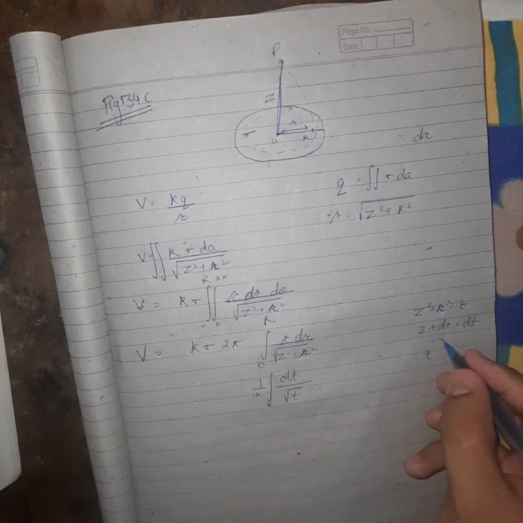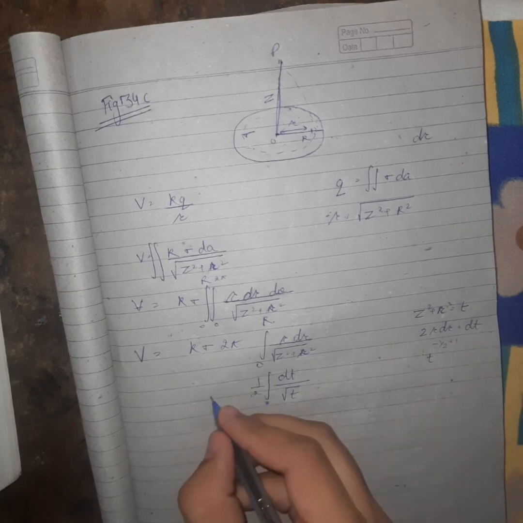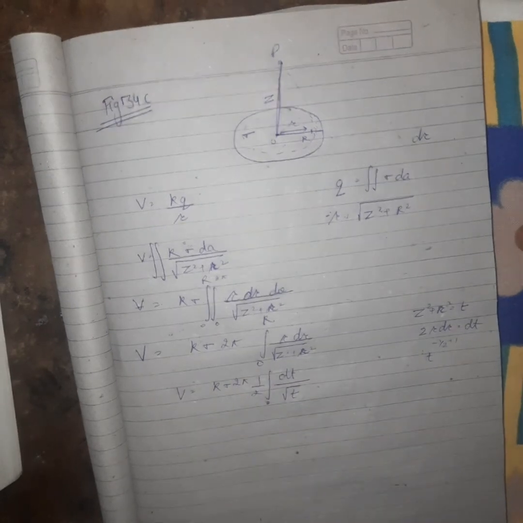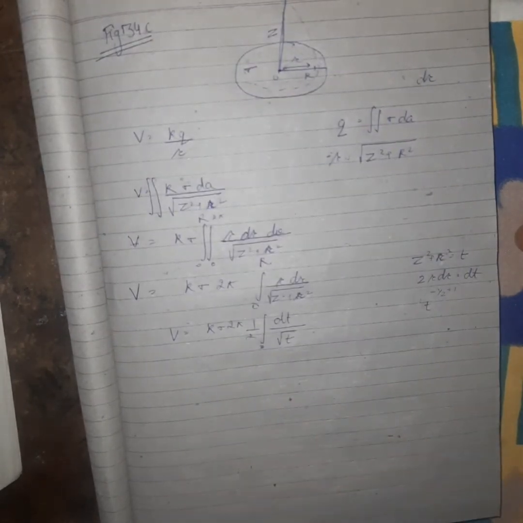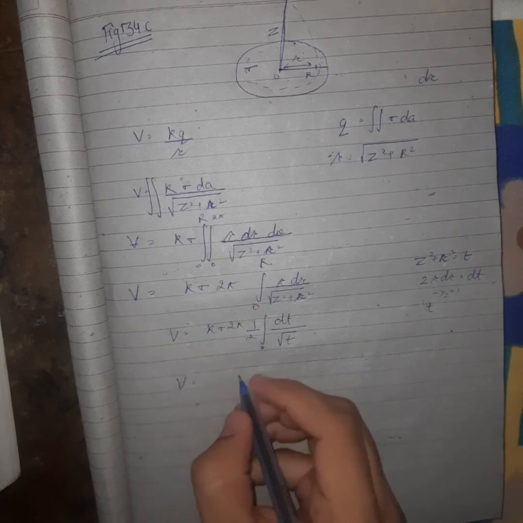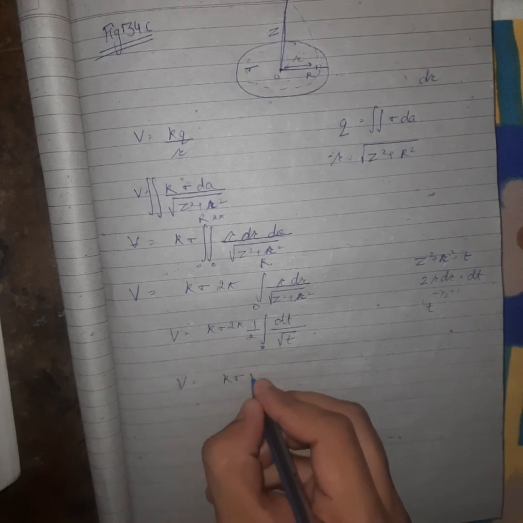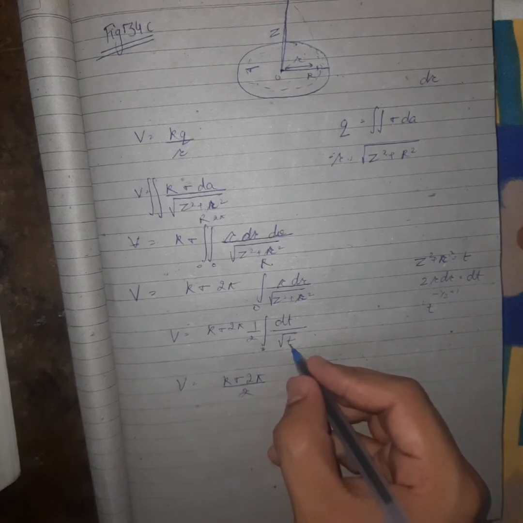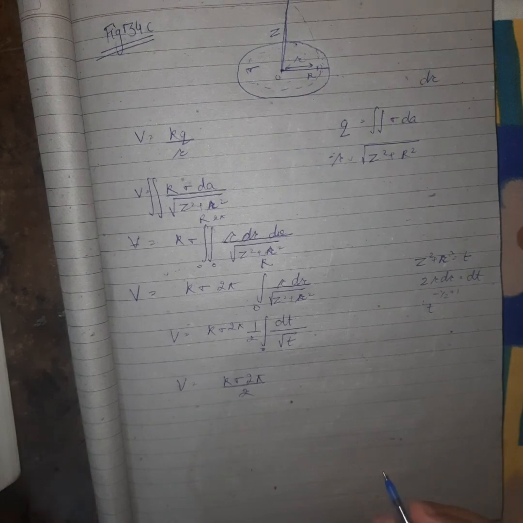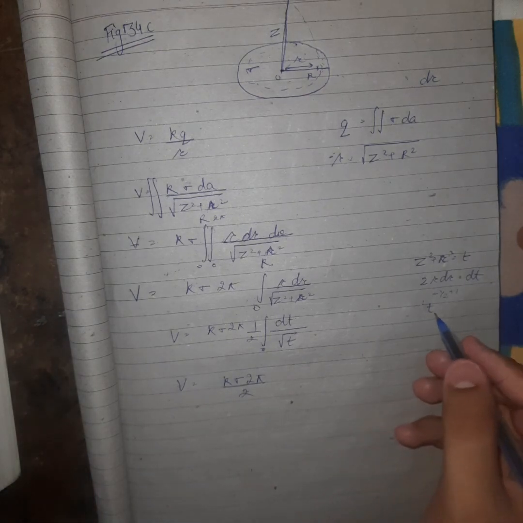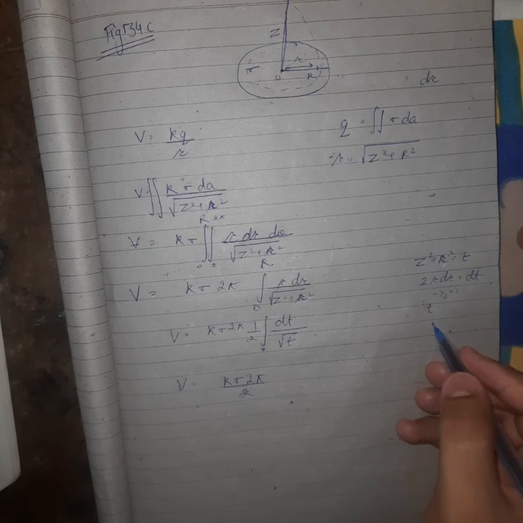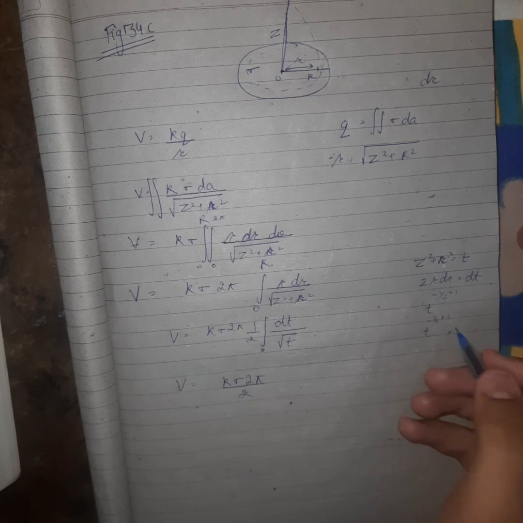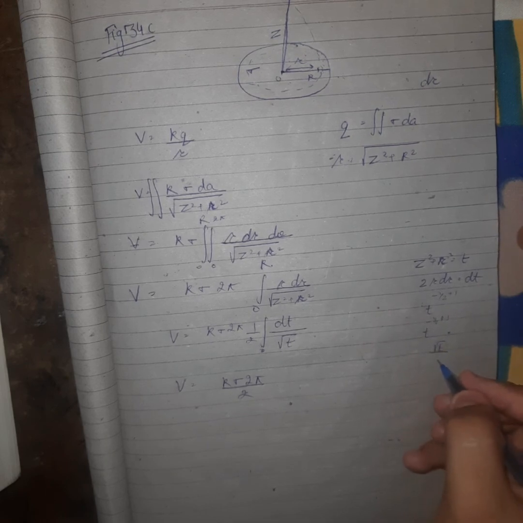So on integrating we get k sigma into 2 pi, V is equal to k sigma 2 pi upon 2, and separately for integrating under root t, we get t raised to power minus 1 by 2 plus 1, that is under root t upon 1 by 2.